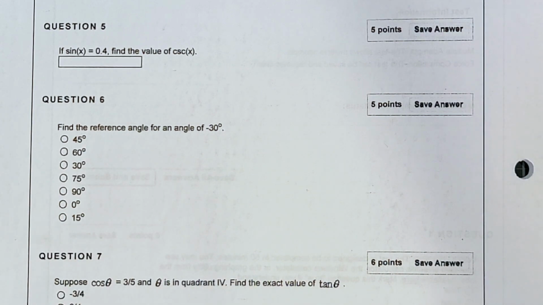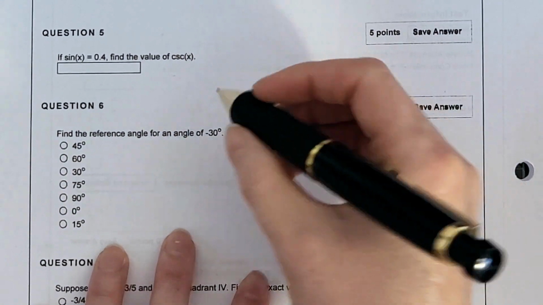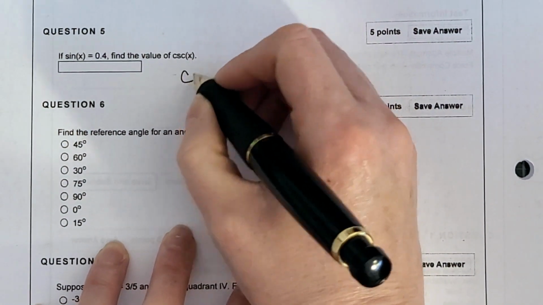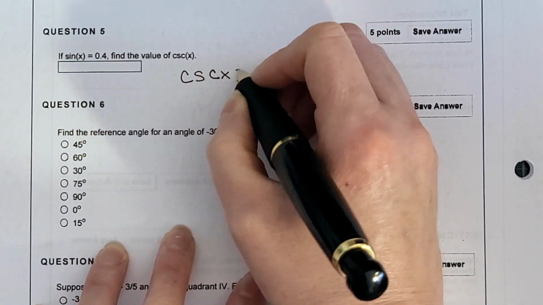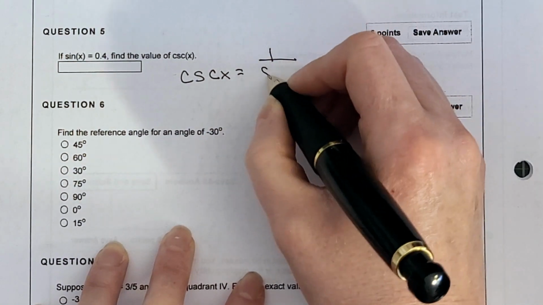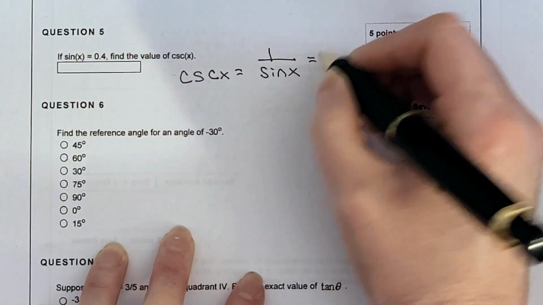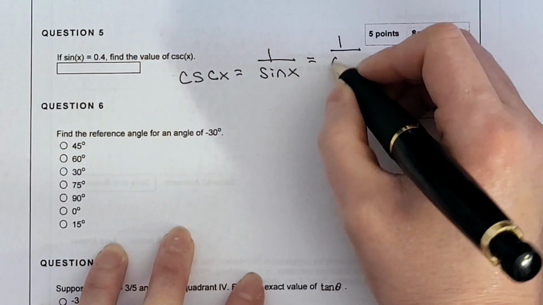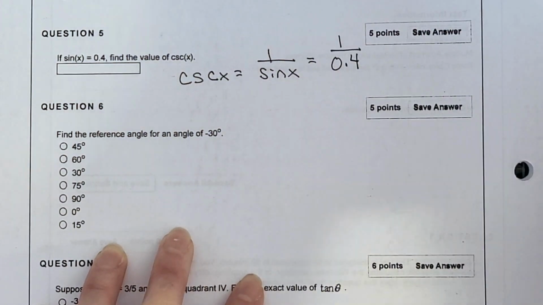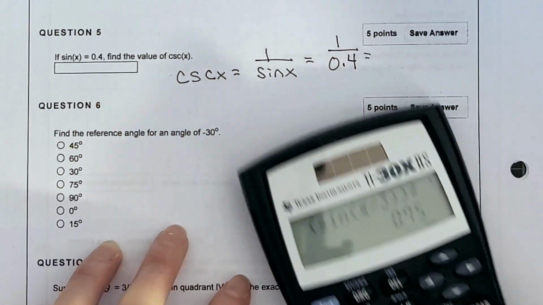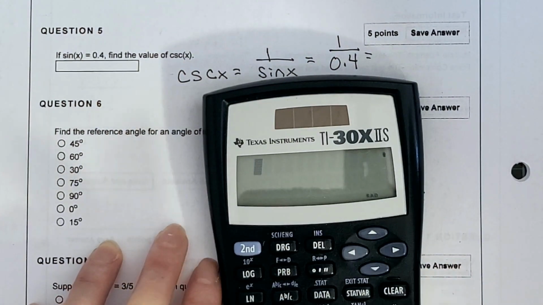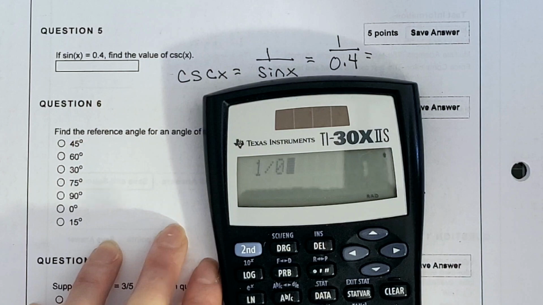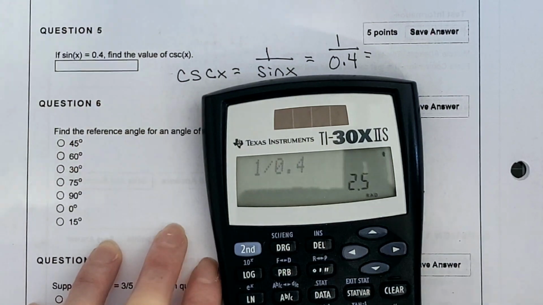Alright, question 5. If sine of x equals 0.4, find the value of cosecant of x. So there is a formula or a rule that says the cosecant of x is equal to 1 over the sine of x. So that would be 1 over 0.4, and 1 over 0.4 is 2.5.